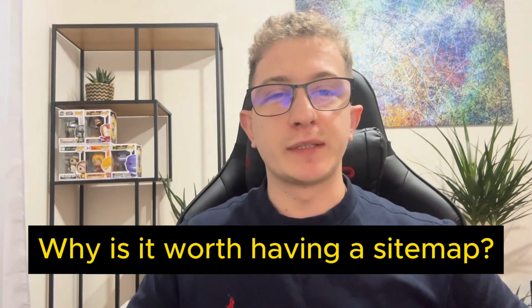A sitemap is an XML file that informs Googlebots and other search engines about which subpages are present on the website. It significantly simplifies the indexing of the website in terms of accessibility. Why is it worth having a sitemap?